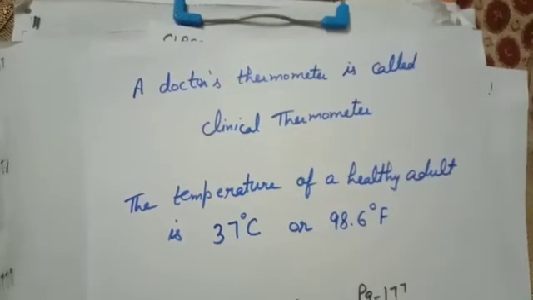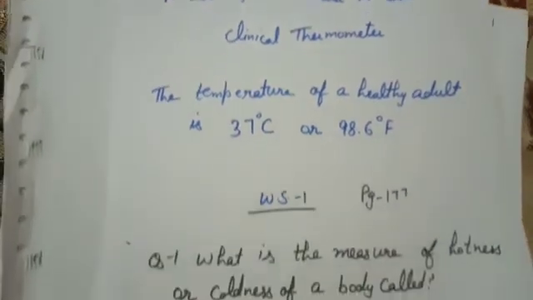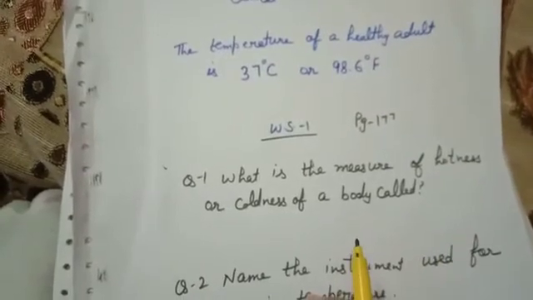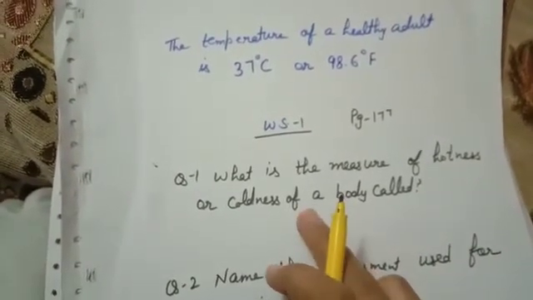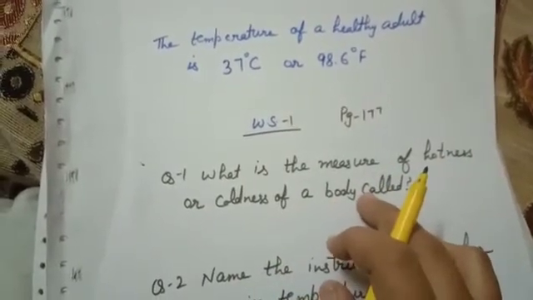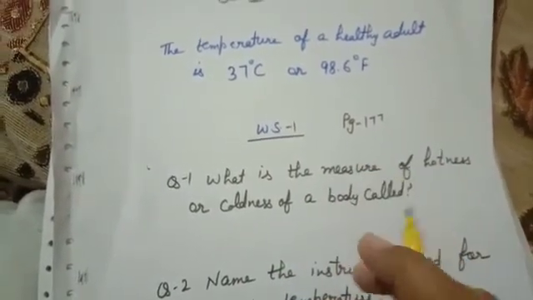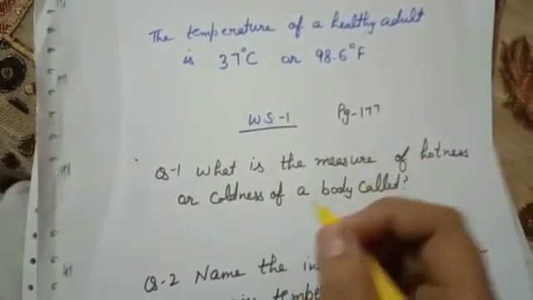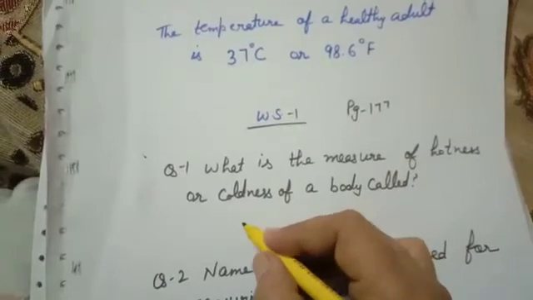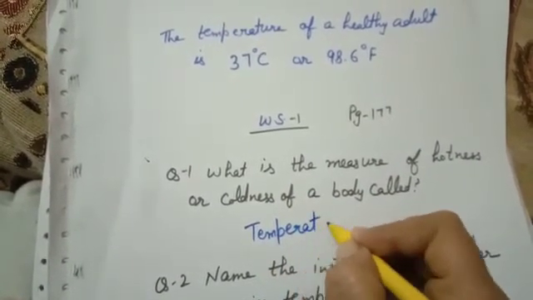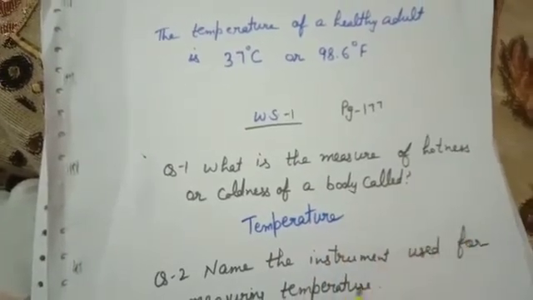Now, with all of this information, let's start worksheet 1 at page number 177. It is based upon all the information which we have studied. First is, what is the measure of hotness or coldness of a body called? You can solve this worksheet in your book only. It is temperature. Yes, the main definition, the first word in the chapter, temperature.